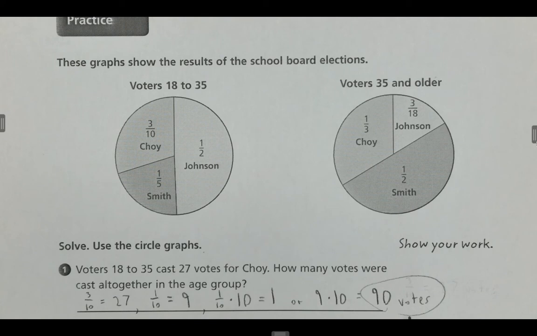Let me rewind the tape and just talk through that again. We are told that 3/10 of this whole represents 27 votes. Using that, I can then divide both of these values by 3 to show that 1/10 must represent 9 votes. And then I can multiply both sides of this by 10 to show that the whole represents 90 votes.